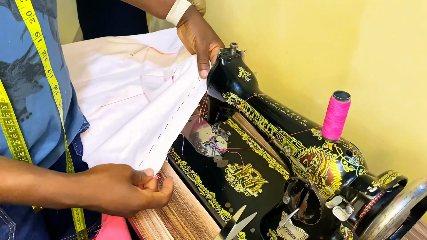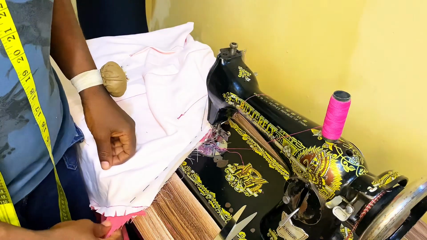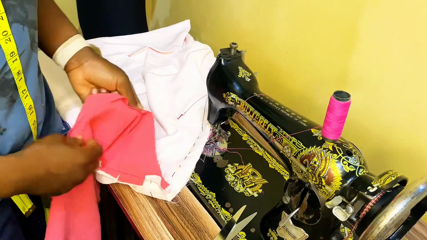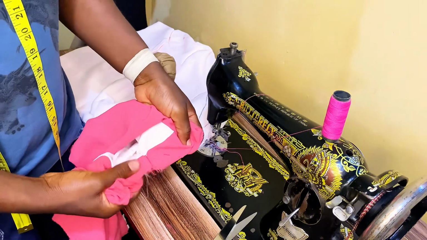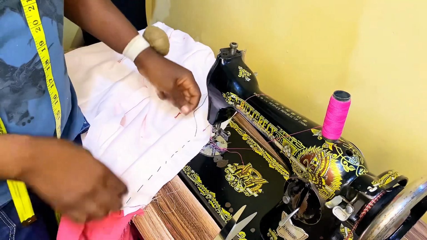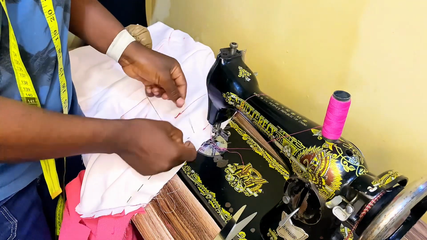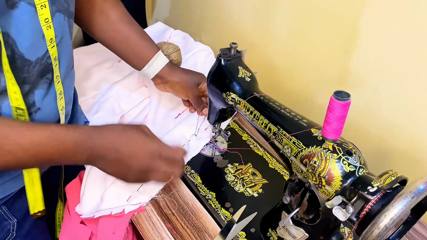And here it is. I've gone ahead and made my stitch. Next thing I'll do is I'll turn it over to see if everything is in place on the other side. Okay, they seem to be matching. So I'll just go ahead and knot this thread here and snip it.